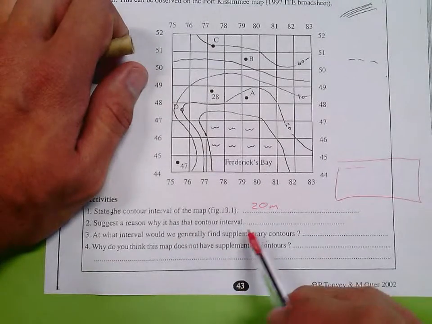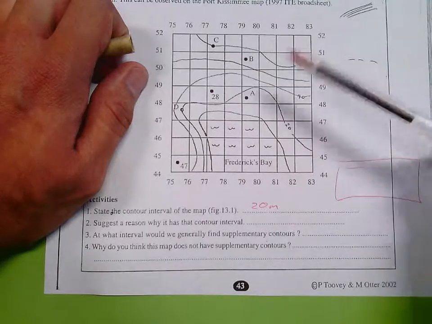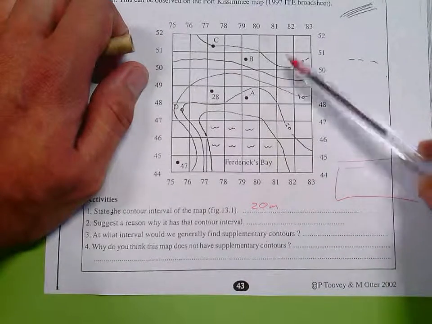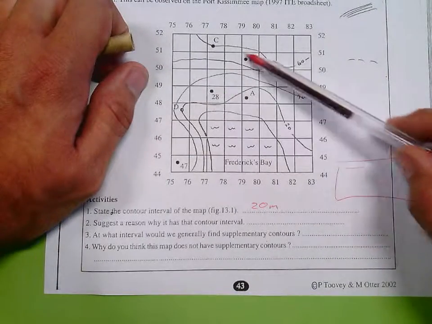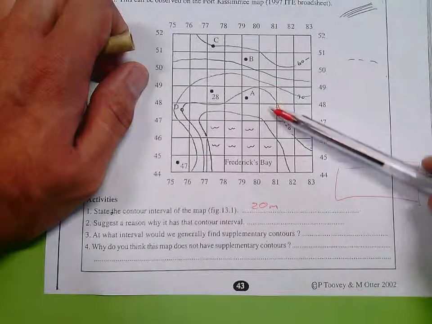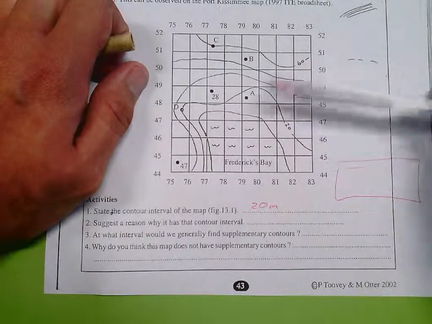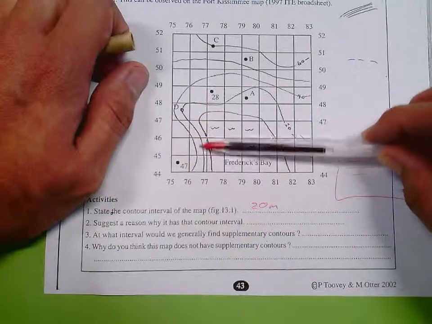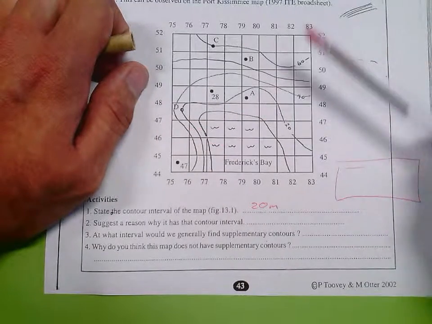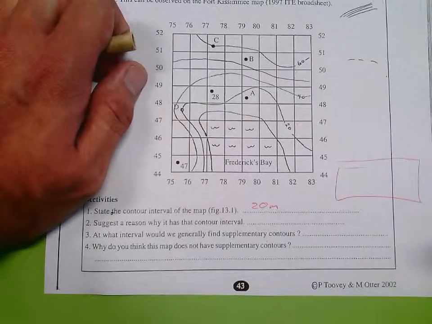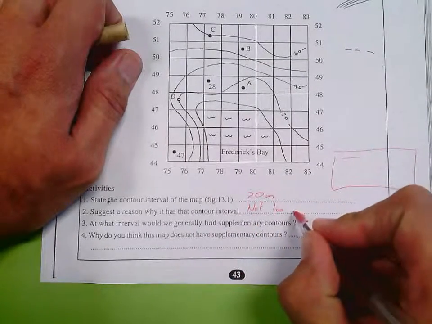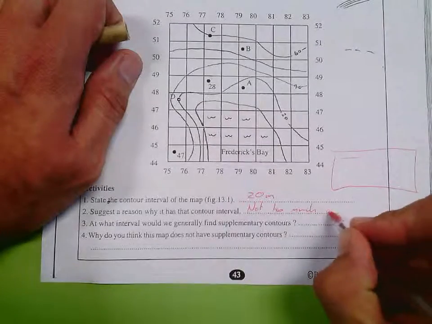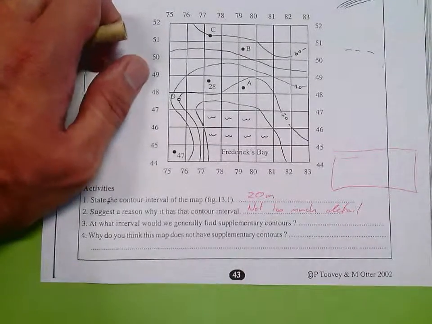So just a reason why it has that contour interval: other than the fake one that I've just drawn in, most of these contour lines seem to be pretty spread out, showing that there's not a whole lot of change in the shape of the topography of that land. It seems to just have a pretty gentle slope, a little bit steeper here where they're closer together, but most of this land around the bay just has a gentle slope increasing upwards. So in this one, there's not too much detail in the topography, the shape of the land.